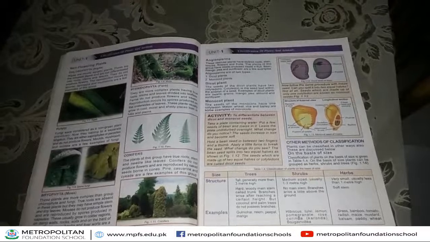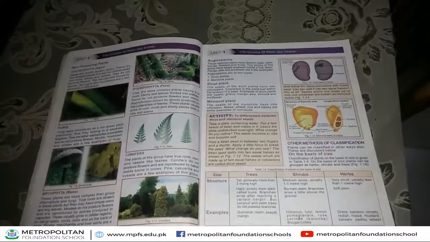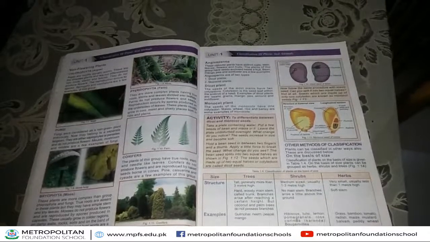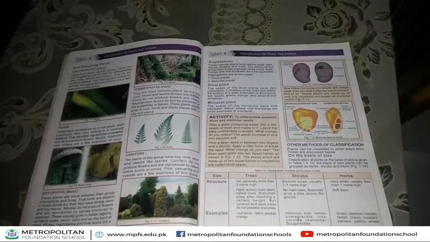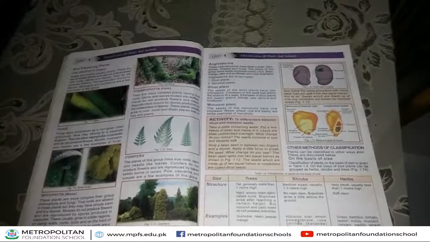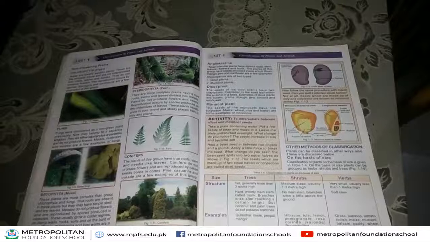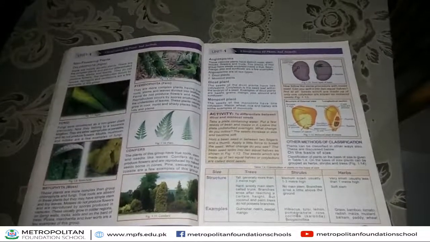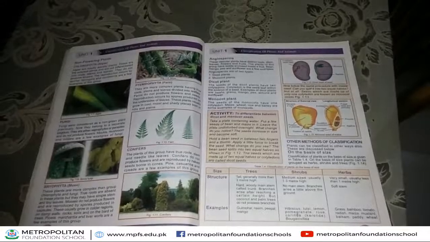Flowering plants, I gave you the example of angiosperms. We already discussed that angiosperms have vascular bundles. Their seeds are included in fruits. Then we discussed types of angiosperm, dicot plant and monocot plant. There are two types of angiosperm.